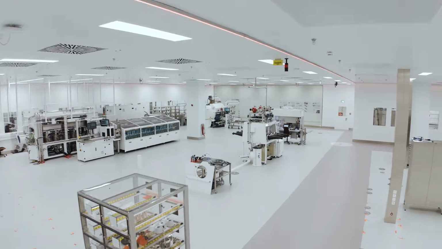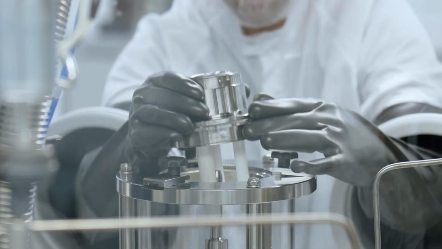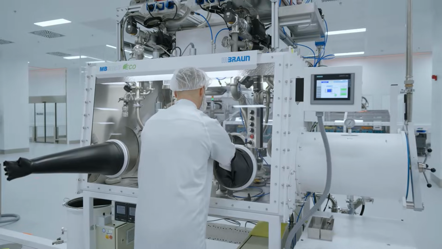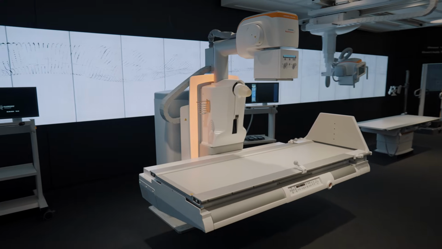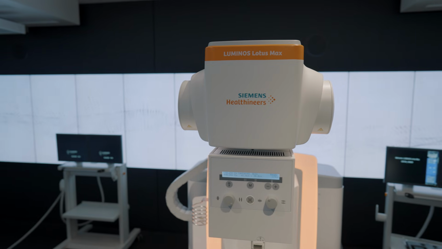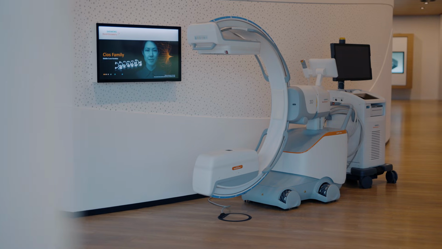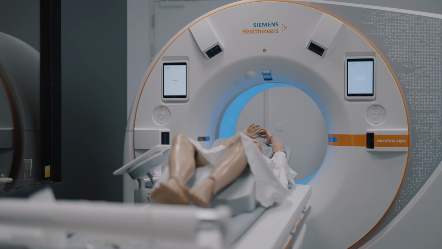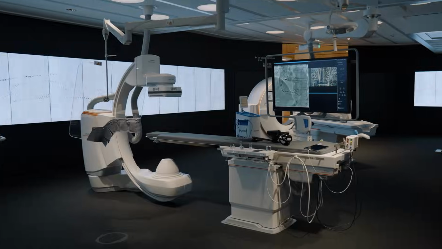X-ray tubes are at the heart of many of our medical devices that are essential for diagnostic imaging and interventional procedures. Here are some examples. In general radiography, X-ray tubes are used in stationary X-ray units, in fluoroscopy devices, mobile X-ray units or C-arms. They are also installed in CT scanners, mammography units and angiography systems.